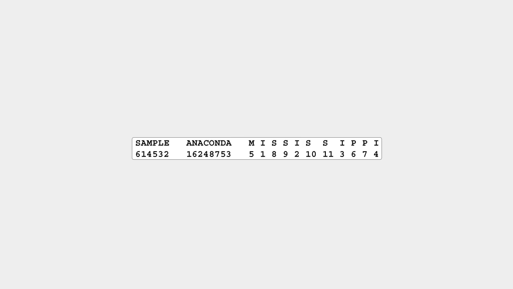6145332. If the same letter appears more than once, the occurrences are numbered from left to right. For example, anaconda becomes 1624873.